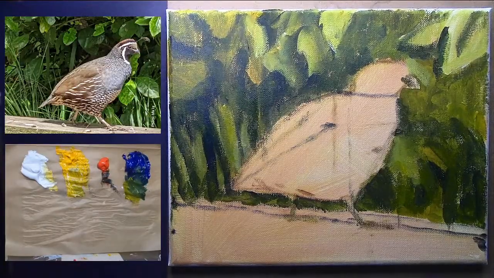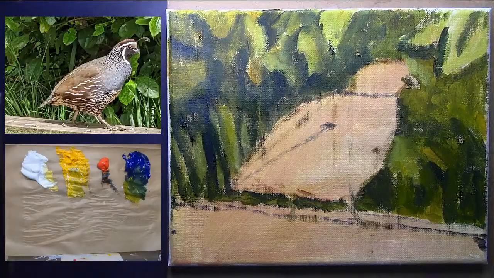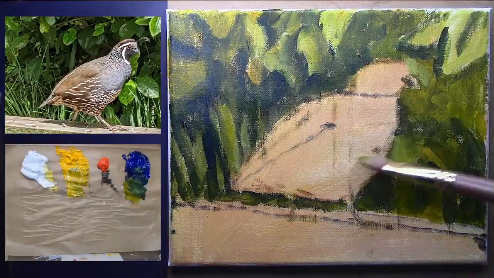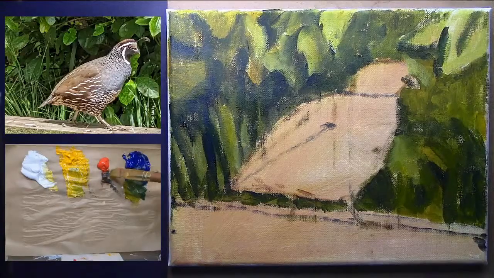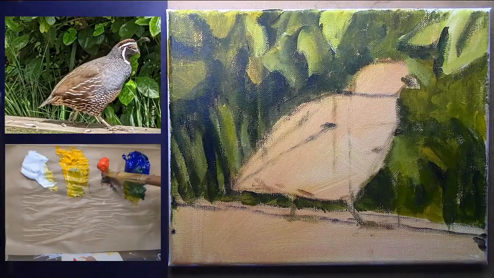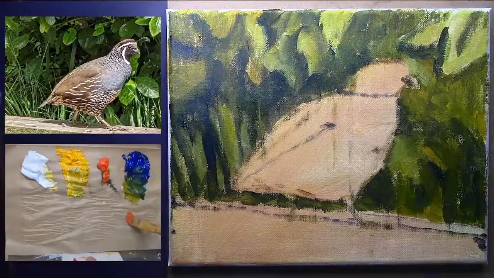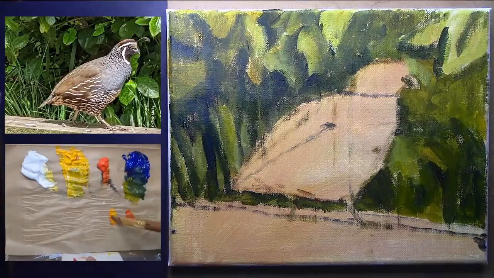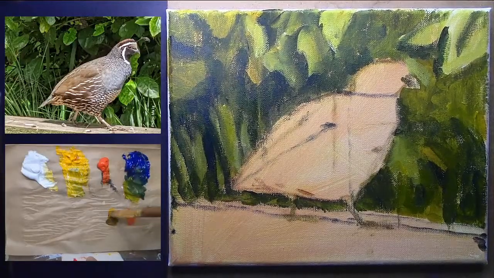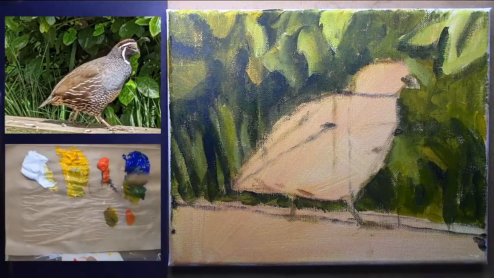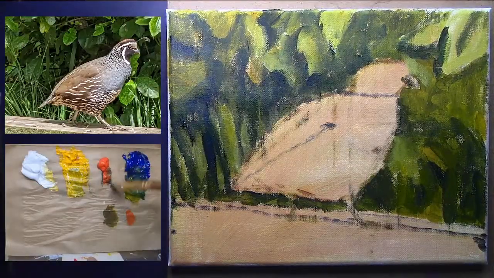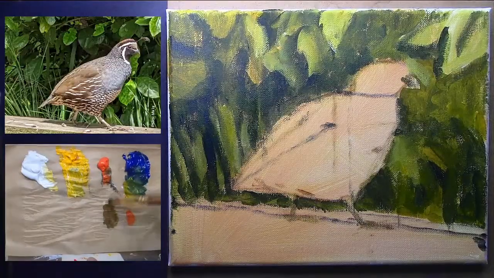So it's not just one base color, right? It's basically brownish on the left side and grayish on the right side. So let's do a light brown. Blue and yellow, like the green, and if I add red, I have brown.